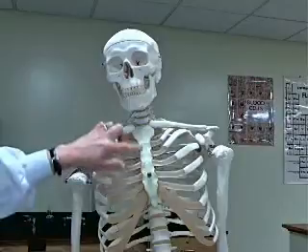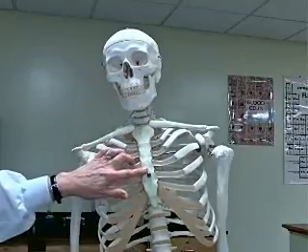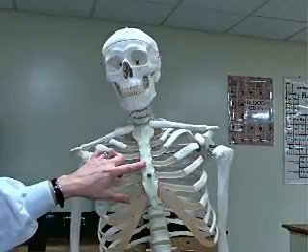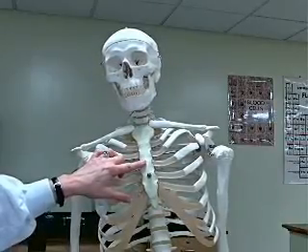Here we have what we normally refer to as the sternum. We might say that it is the breastbone. So for the location, you could put breastbone.